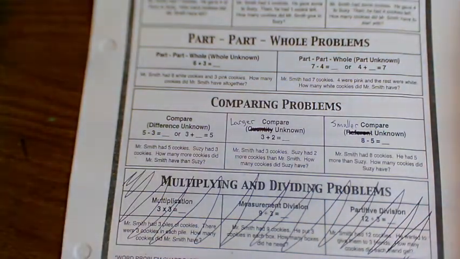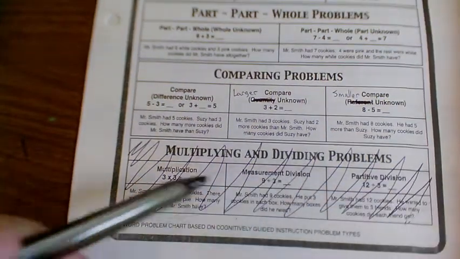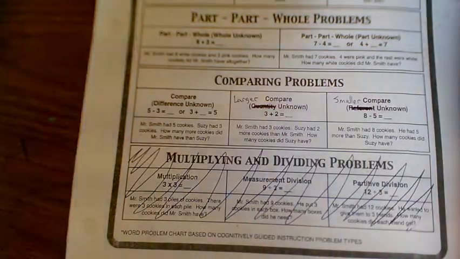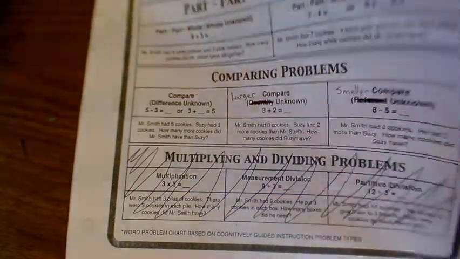Okay. And then I've scribbled this out because we have another table later in our course pack that actually talks about multiplying and dividing. So I am scribbling out that for now. That is actually in the next video you are going to watch.